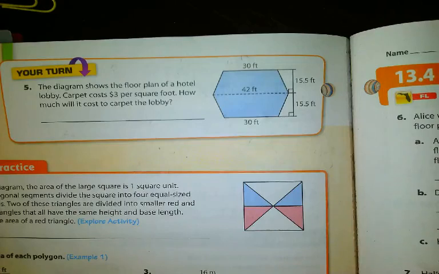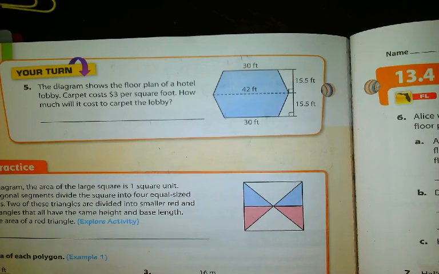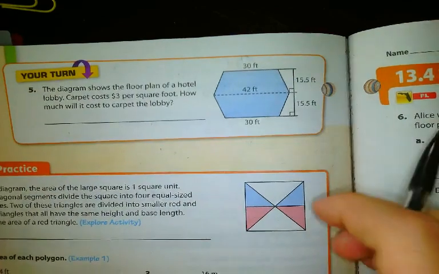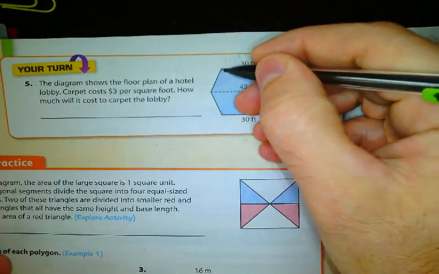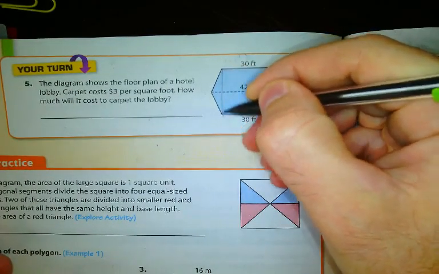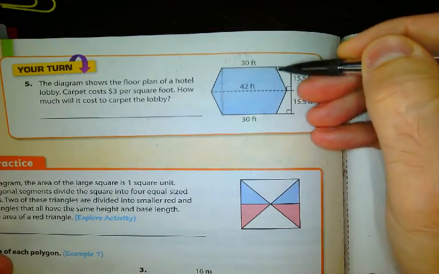Well, we've got this nice little lobby right here. It's got two trapezoids, so we can do... Do we remember the trapezoid equation? Let's say we don't for this one, okay? If I don't remember the trapezoid equation, what else could I break this into?